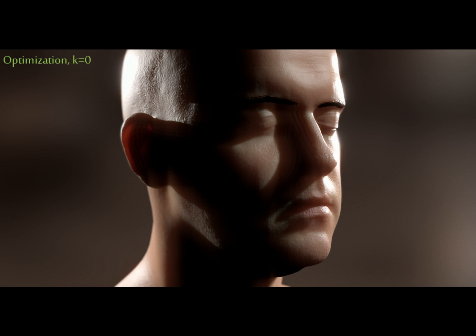Back to the original fit. Let's weight it by distance a bit by plugging k equals 1 in the optimizer. Almost there. Okay, let's go k equals 2, a bit more emphasis on far-range scattering. Now this looks remarkably close to the ground truth.